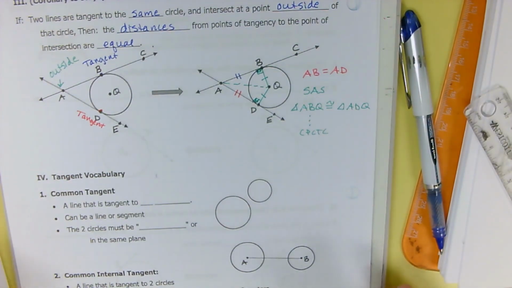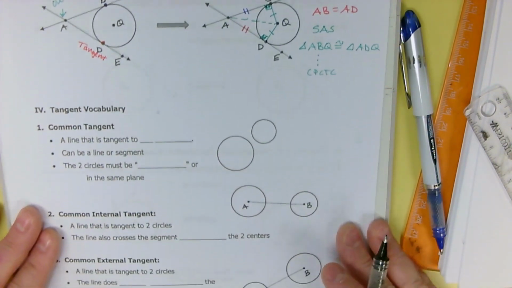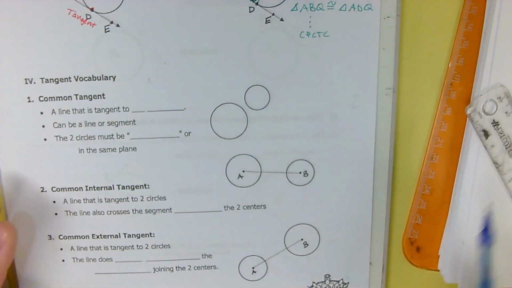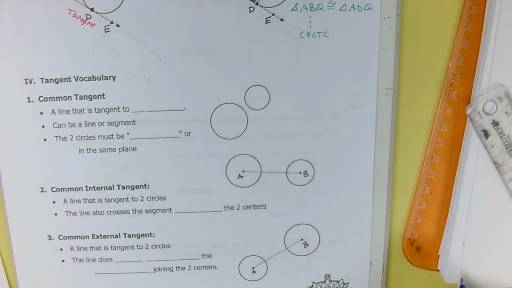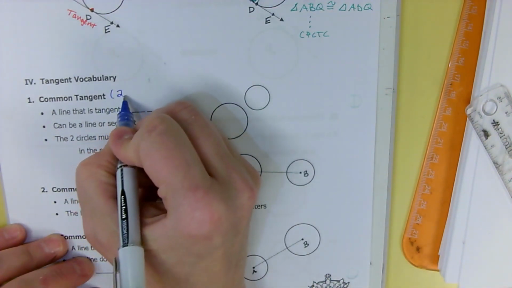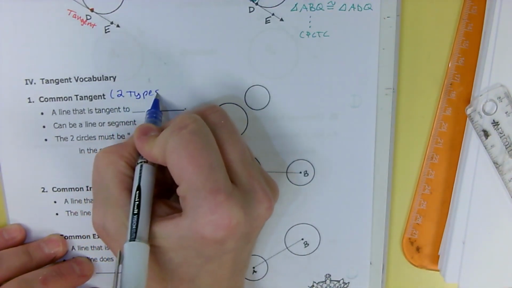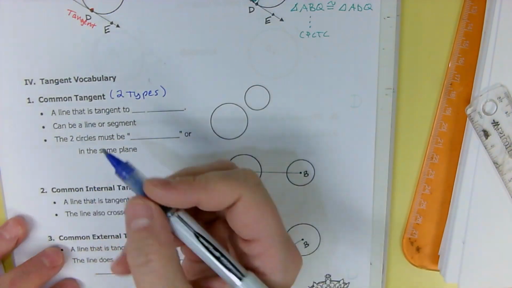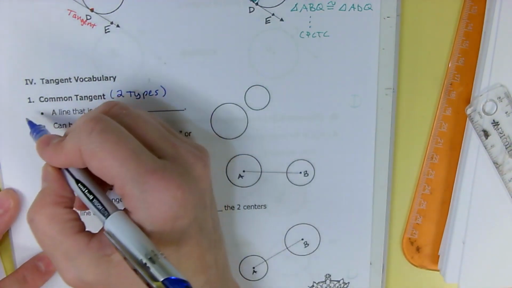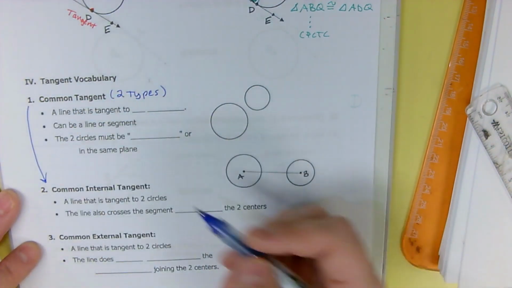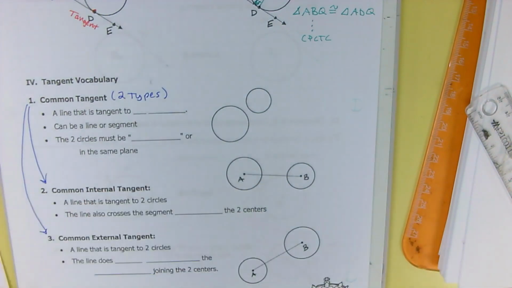All right, special tangent vocabulary. Here we go. Common tangent. There are actually two types: a common internal tangent and a common external tangent.